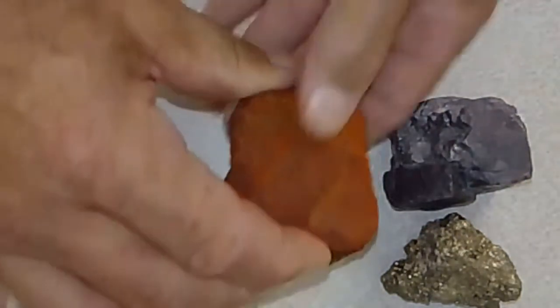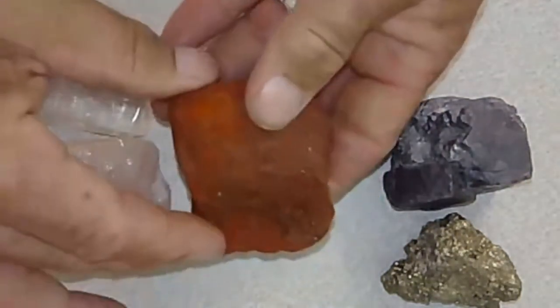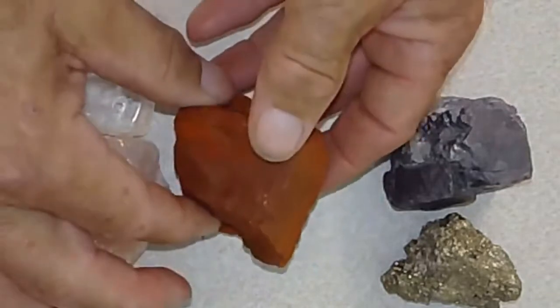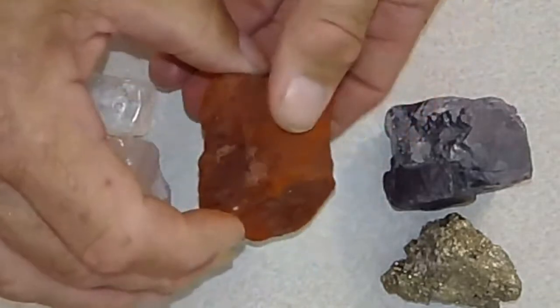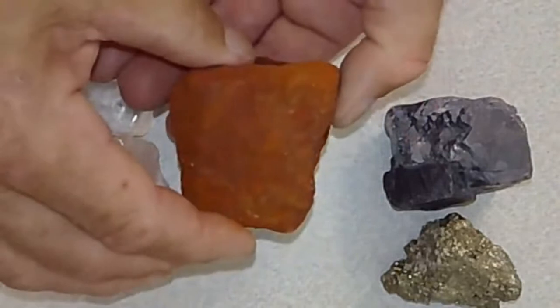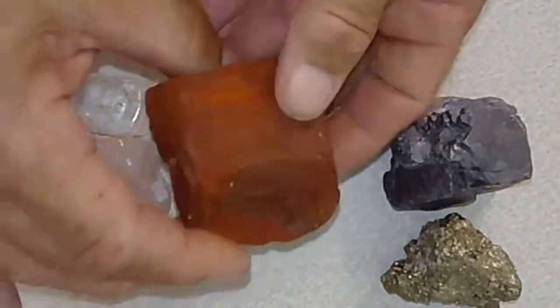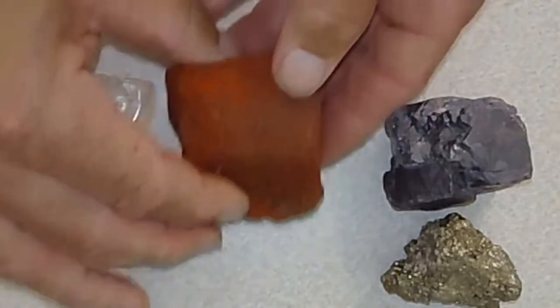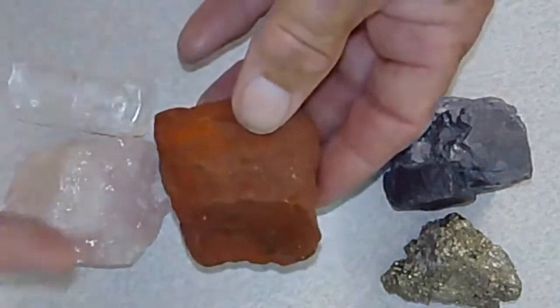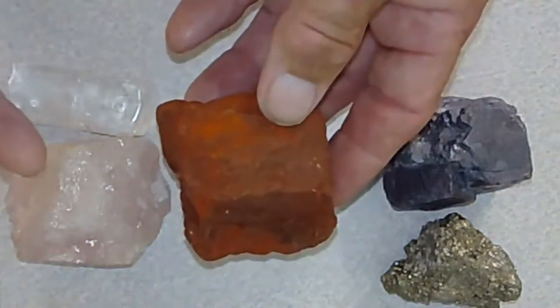Okay? Earthy is a special type of luster because we can get a streak from this mineral. Okay, it has the appearance of soil. Some minerals that have an earthy luster can be kind of messy.